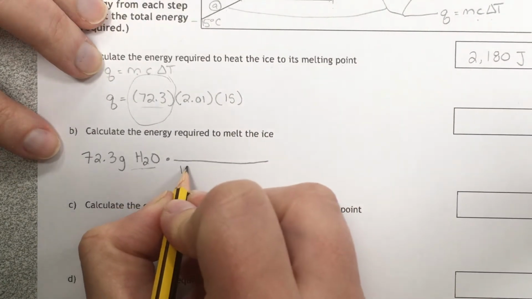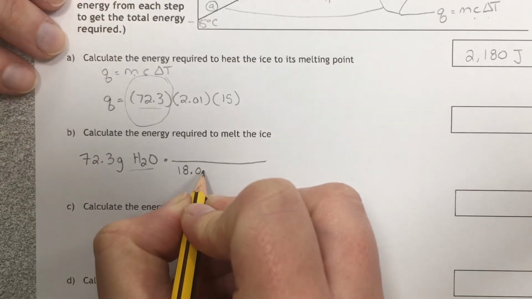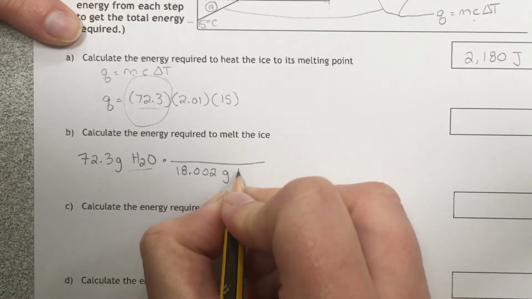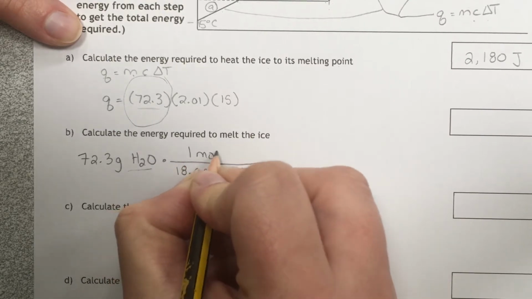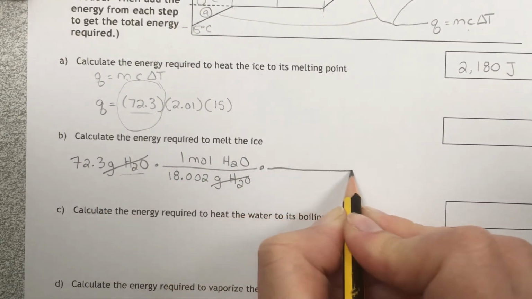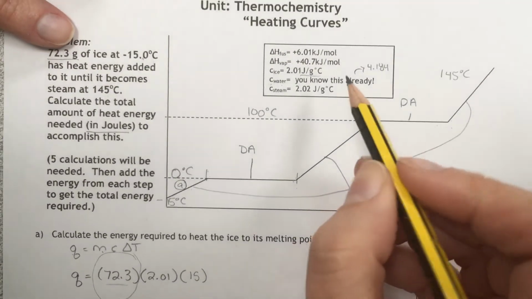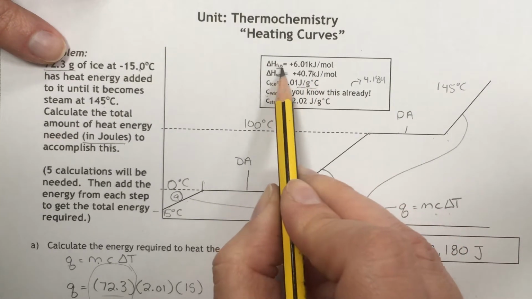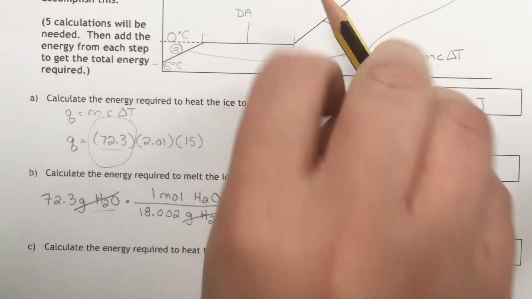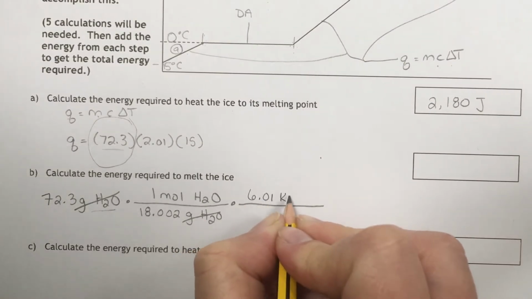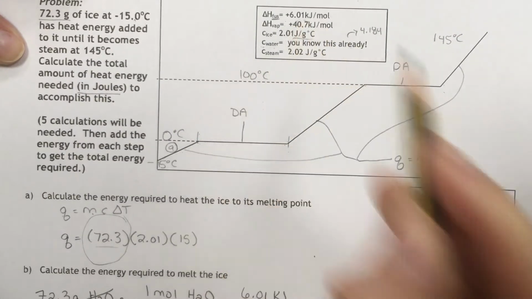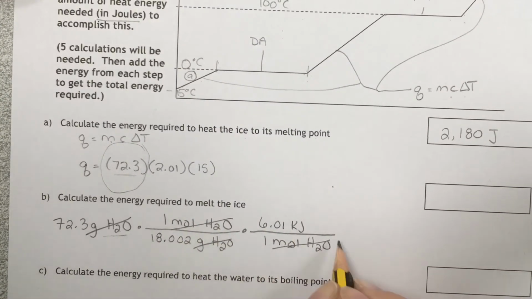I'm not going to make you watch me type it in the calculator, but it's 18.002 grams per 1 mole. Okay. All right, so we have converted it to moles. The grams cancel. But we don't want moles, right? We want joules, but we don't know how many joules are equal to 1 mole of water. Heat of fusion, remember, means melting, and that's what we're working on. We do know 6.01 kilojoules for 1 mole of water. Again, I just took it from up here. The moles of water cancel, and we're at least in joules.